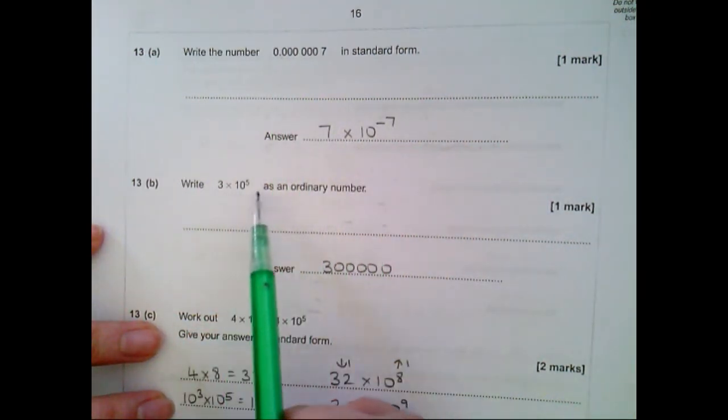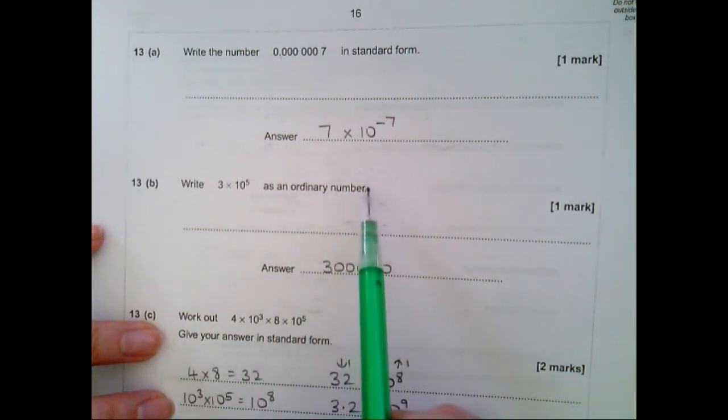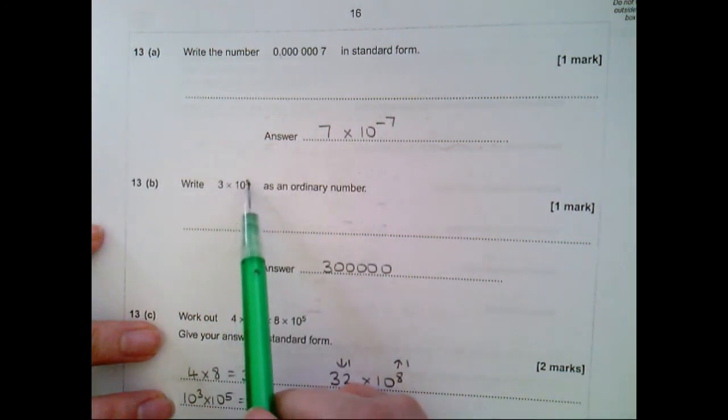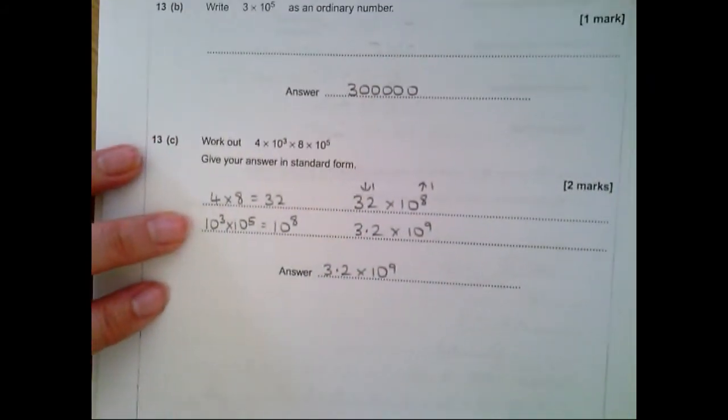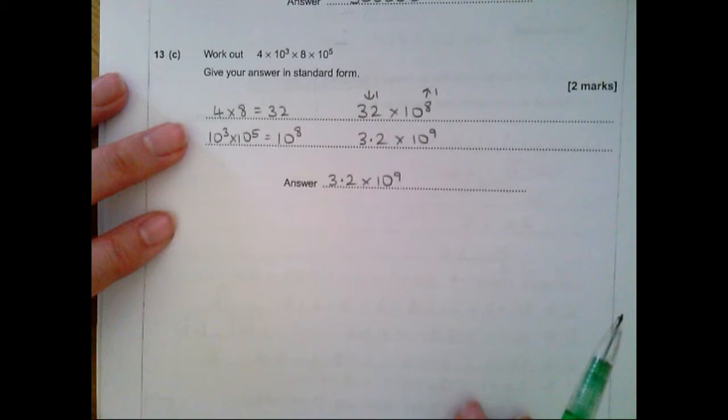This one, write 3 times 10 to the power of 5 as an ordinary number. That just means multiply by 10, 5 times. So 3 then multiplied by 10, 10, 10, 10, 10, just puts 5 noughts on it. Just 1 mark for each of those, you don't really have to show any working out or anything.